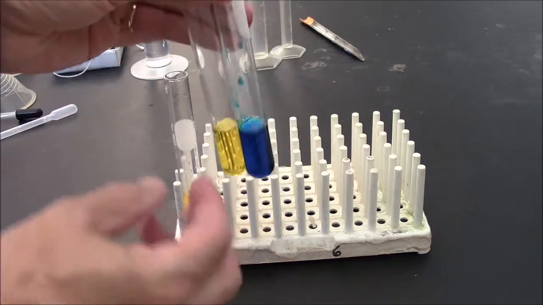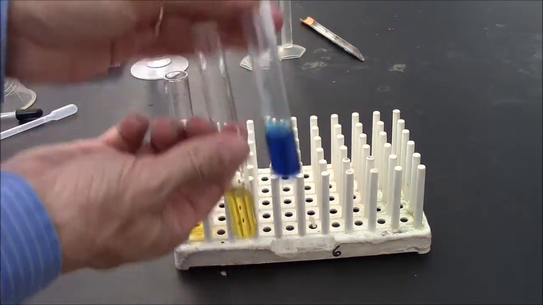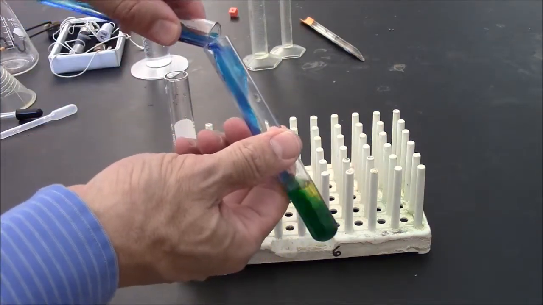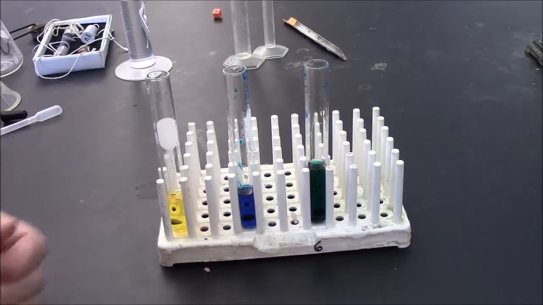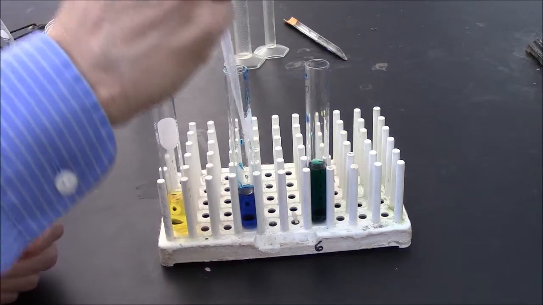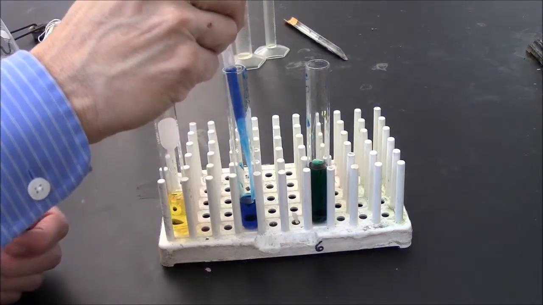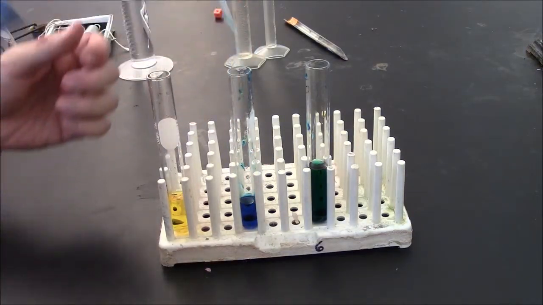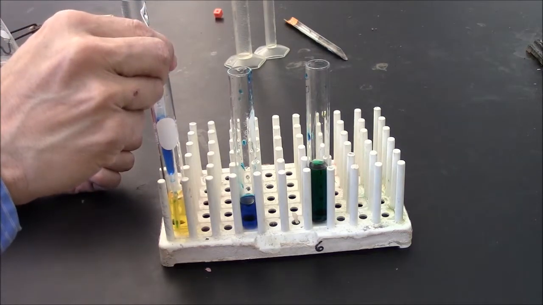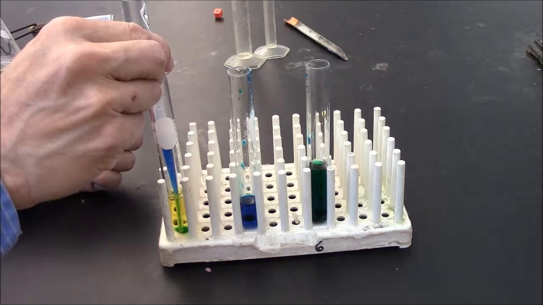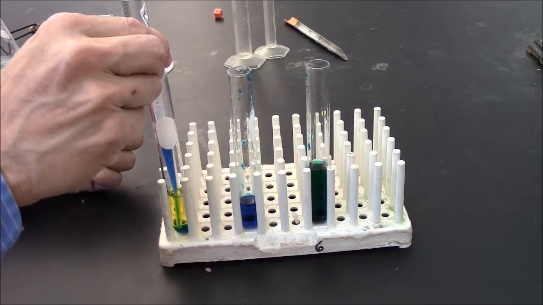If I were to just dump one into the other, they'll probably just mix. There we go. So if I want to make layers without mixing, I'll use this pipette and I'll carefully add my blue liquid to this other test tube.